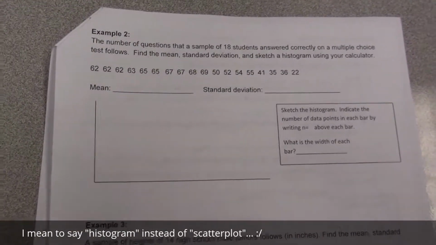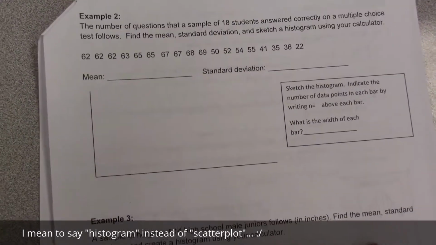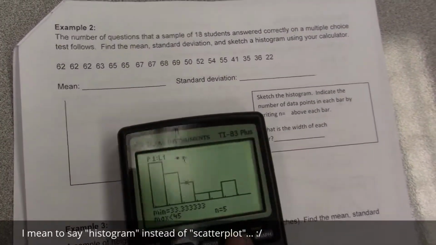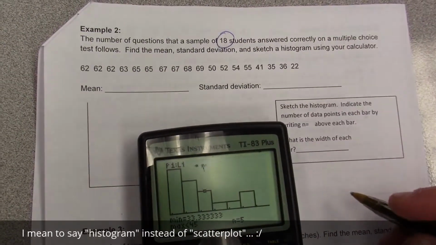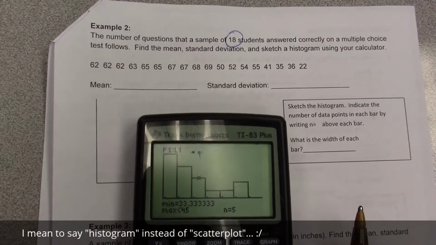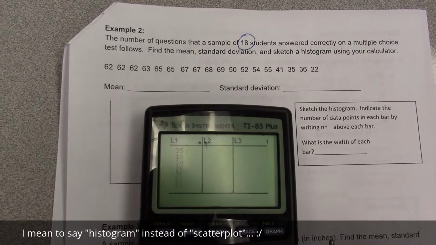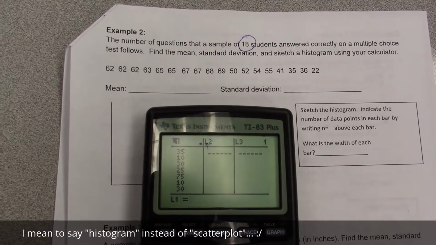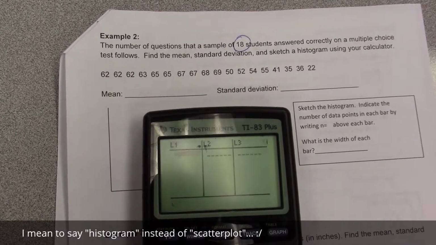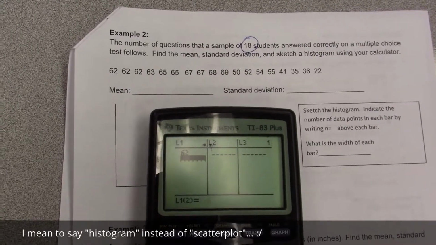Alright, so let's look at doing a couple examples here. We've got 18 data points that we're going to put in, and we want to find the mean and the standard deviation and then sketch the histogram. So we need to go back to stat and edit, and we're going to clear this list out. Highlight L1, clear and enter, and then we want to enter this data.